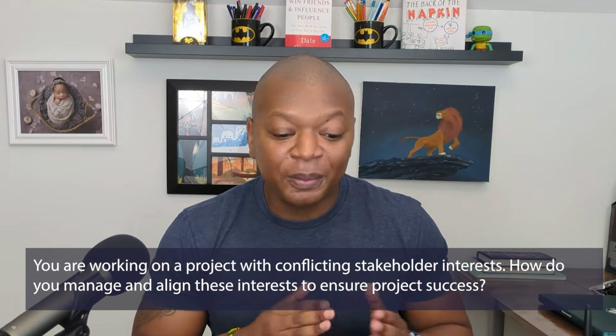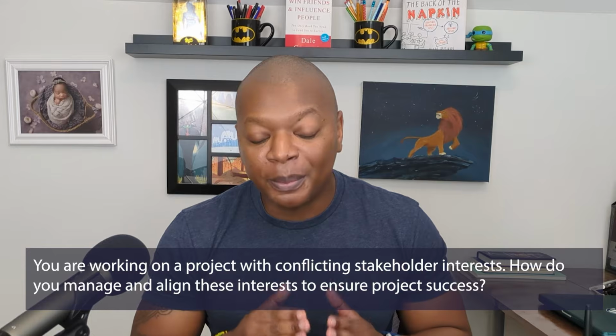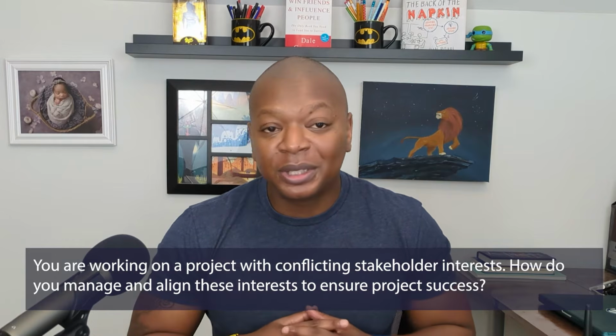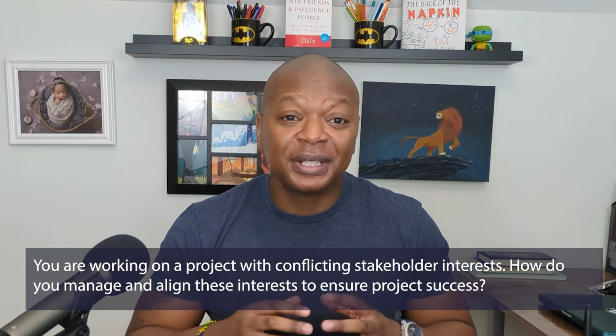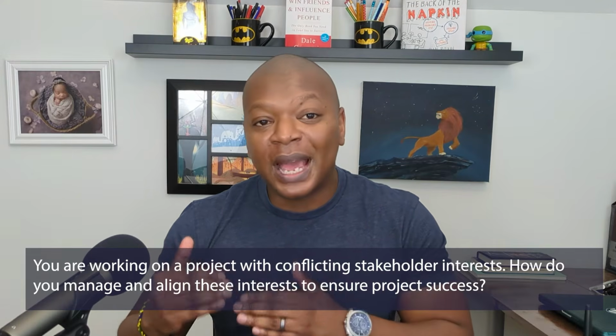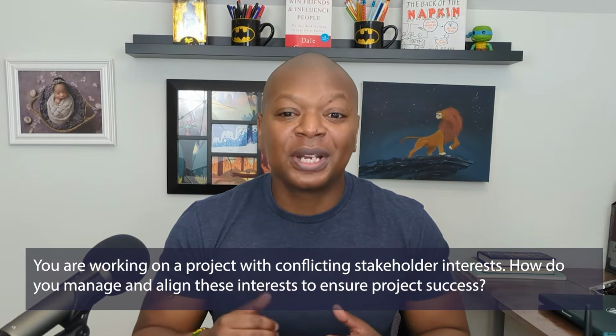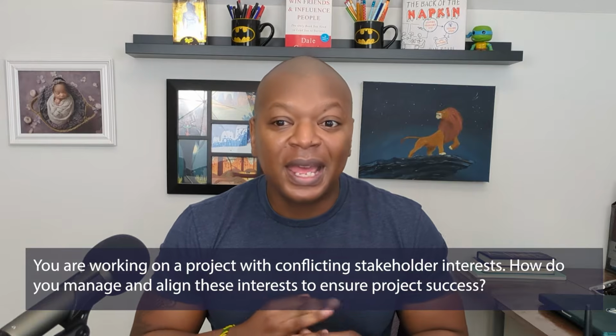You are working on a project with conflicting stakeholder interests. How do you manage and align these interests to ensure project success? Very similar to the last one. Your goal is to make sure everyone's aligned on what the actual goal of the project is. What's the objective? What's the value that we're trying to achieve at the end?